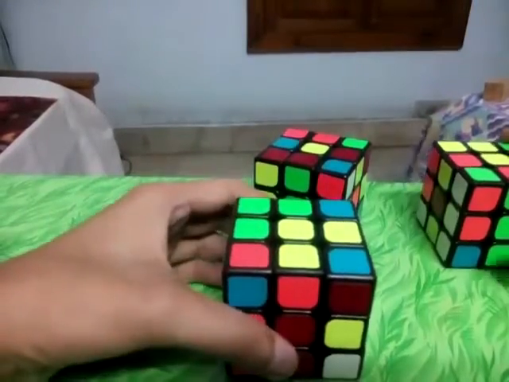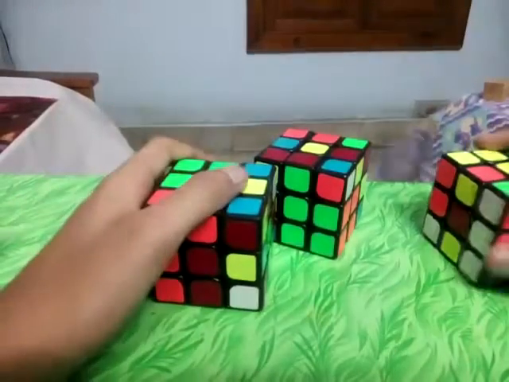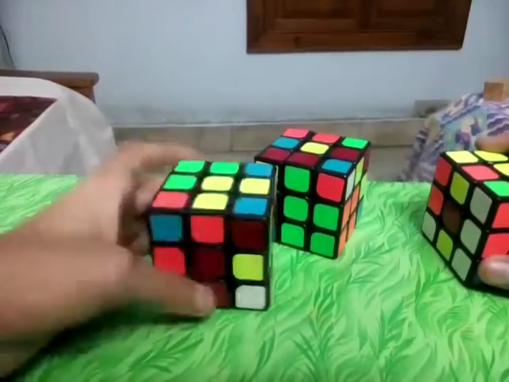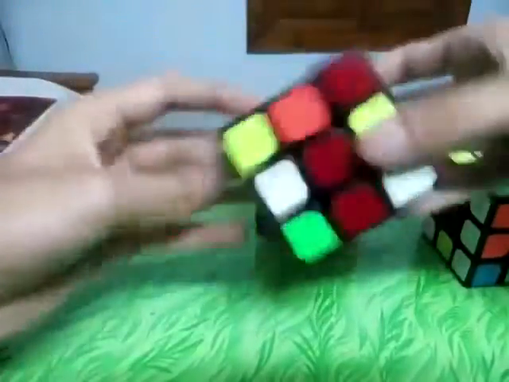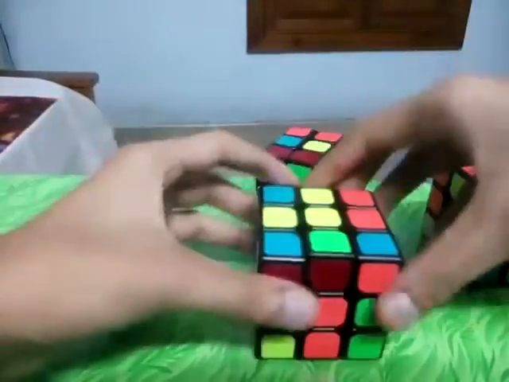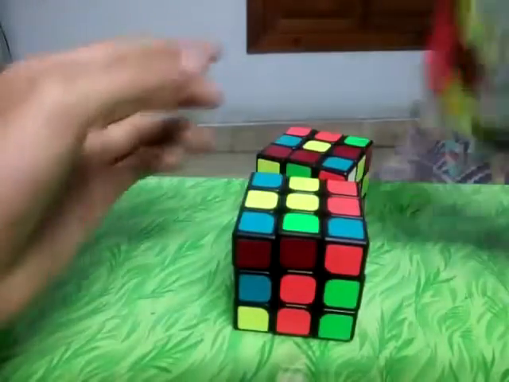So let's start. First of all, in this video we will cover using both hands and saving cube rotations. We all know that cube rotations are sometimes important for inserting F2L.